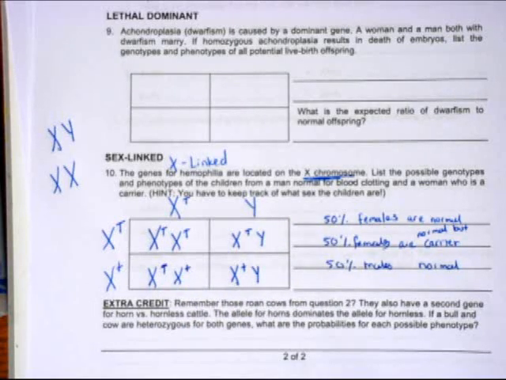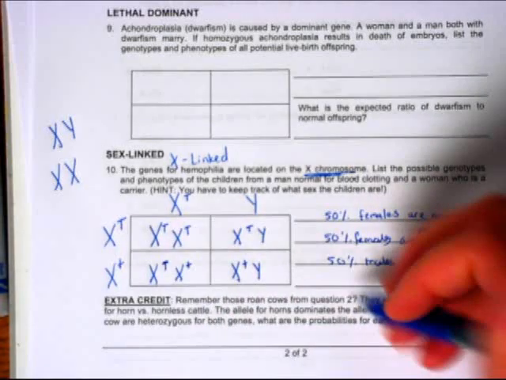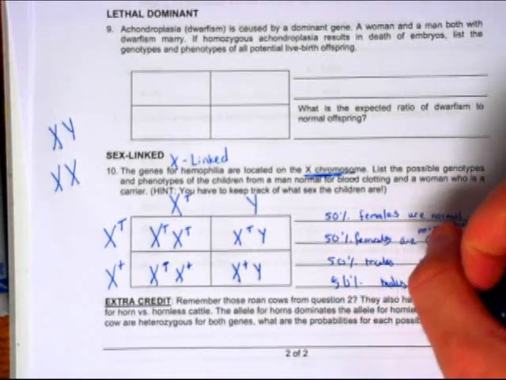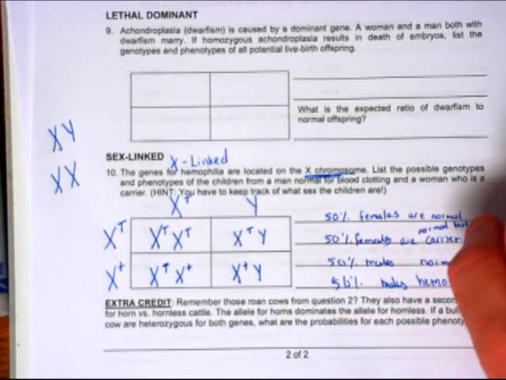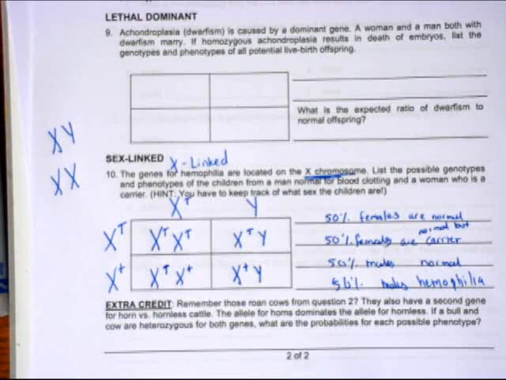So it's really all about doing your Punnett square, whether it be in your head or on paper. For these, I do have to do them on paper. I would say 50% of the males have the issue, they have hemophilia. 100% of females are normal. Would it be wrong? I think you would be fine because this question was a little ambiguous.